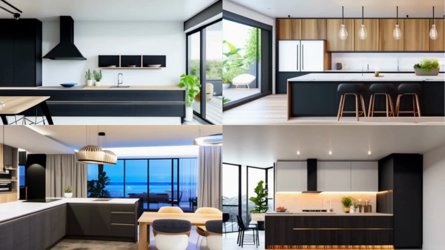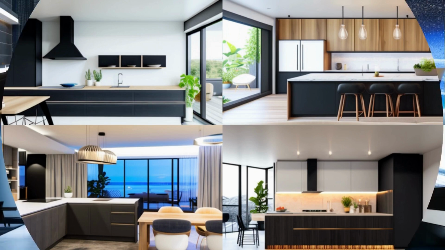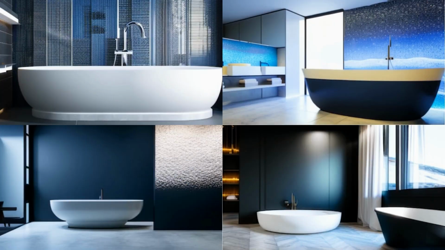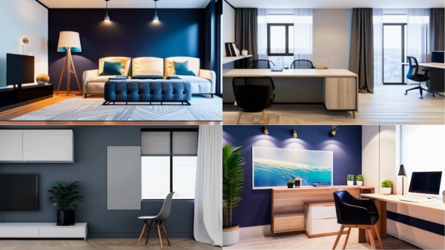Add natural light. Rustic designs often include natural light, such as skylights or large windows. This can be achieved by adding skylights or large windows to the space.